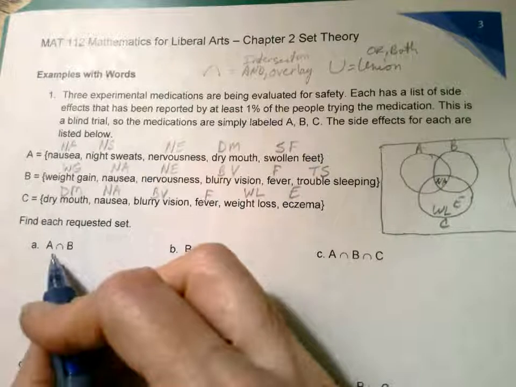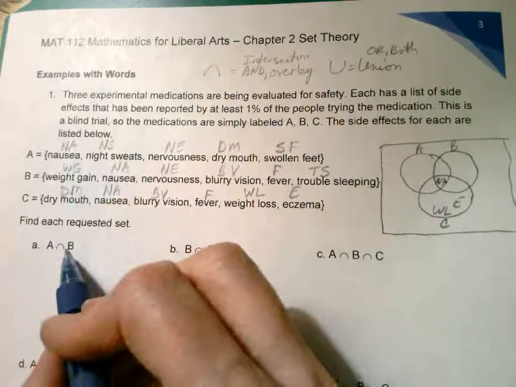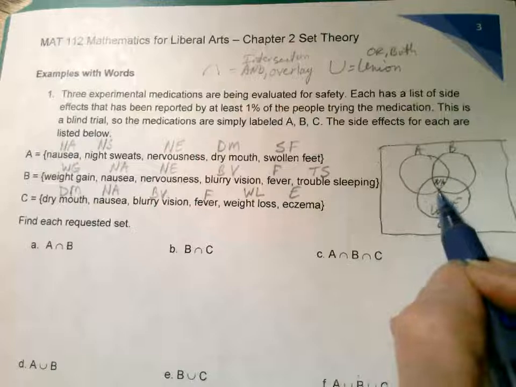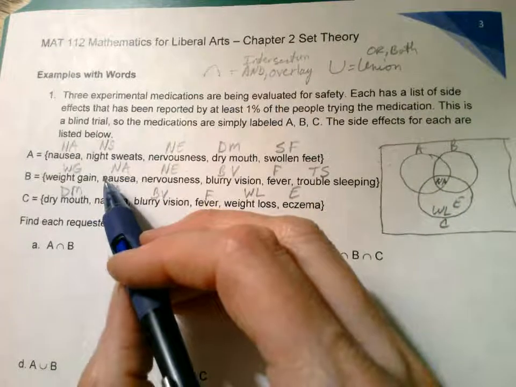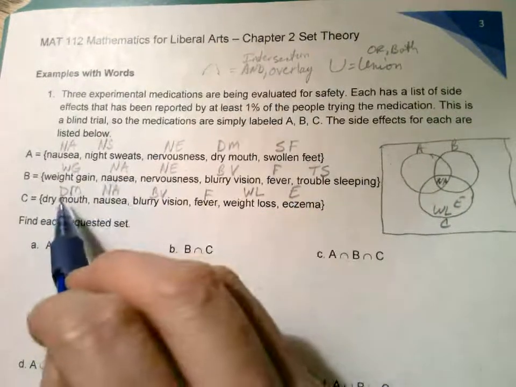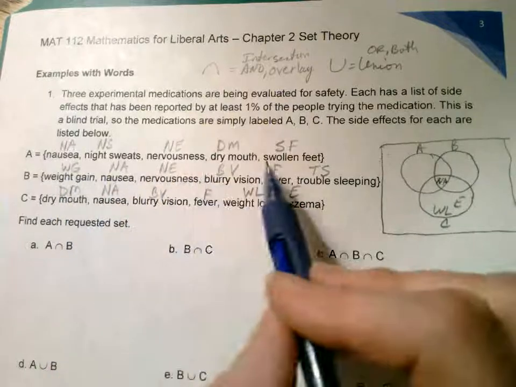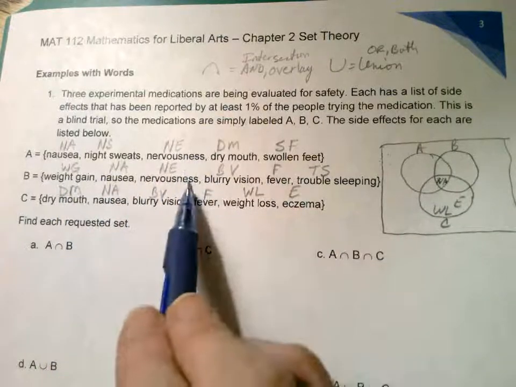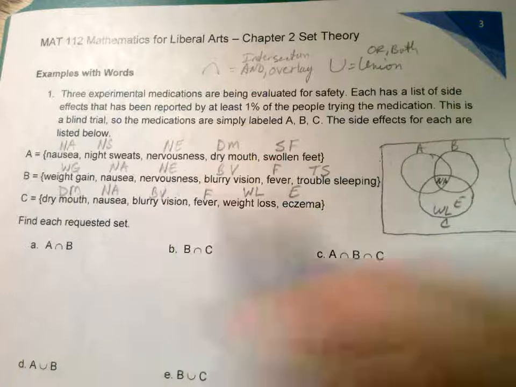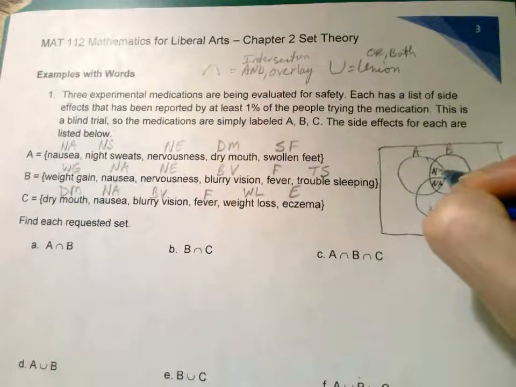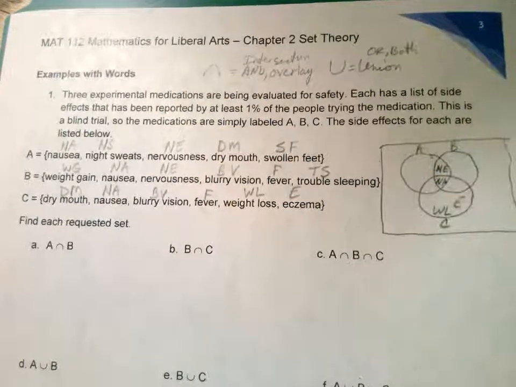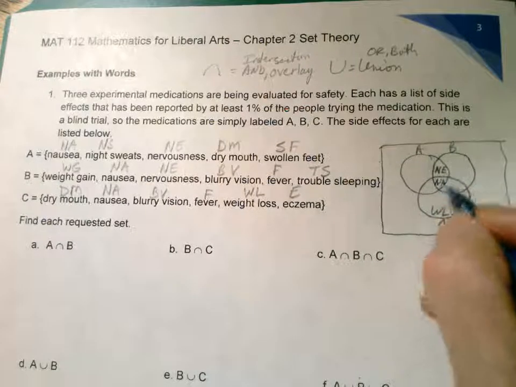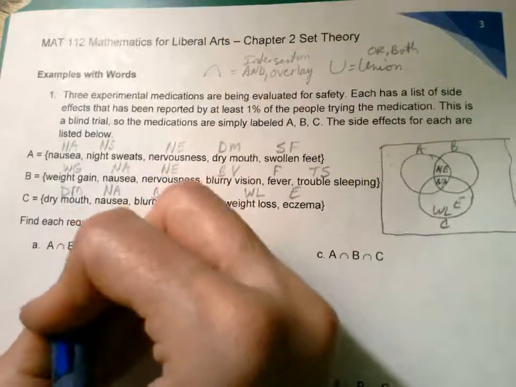But anyway, back to the question. It says A intersects with B. Well, obviously nausea first. Is there anything else that's in A and B? Nervousness right here. Is it in C? It's not in C, but it's in A and B. So it actually goes here. So the intersection would be this where they overlap.